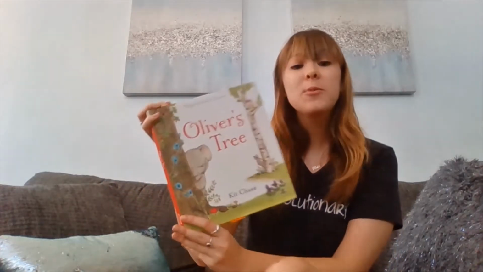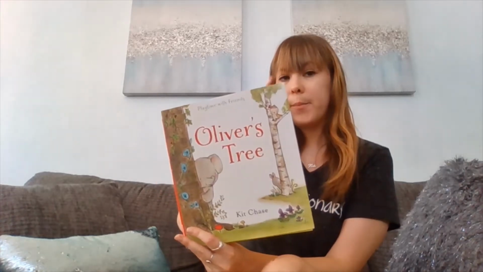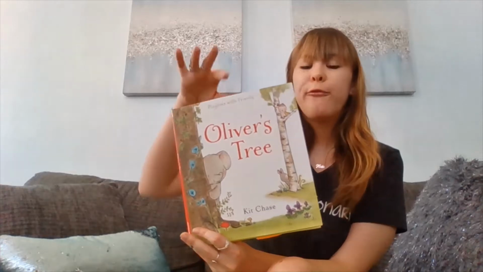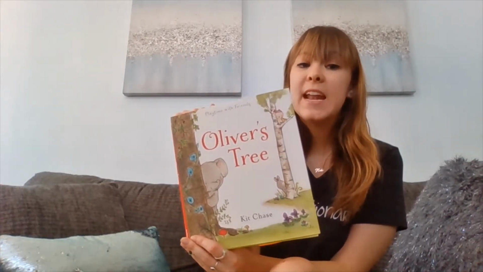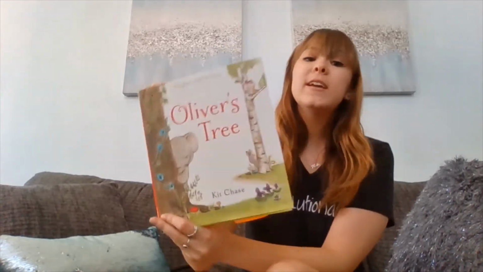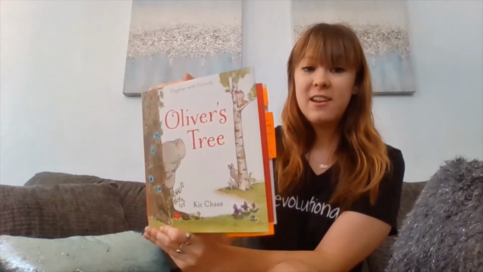Okay, kindergarten, now as we're reading Oliver's Tree today, I want you to think about how the characters feel and what they're doing at the beginning and end of the story. So today, we're going to compare the characters at the beginning and the end of our story. Let's get started.